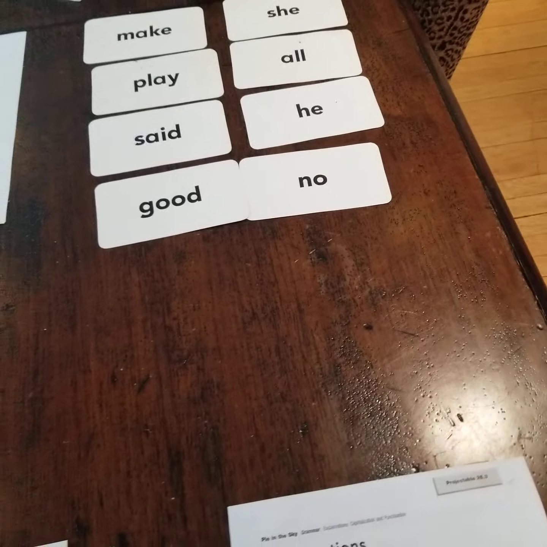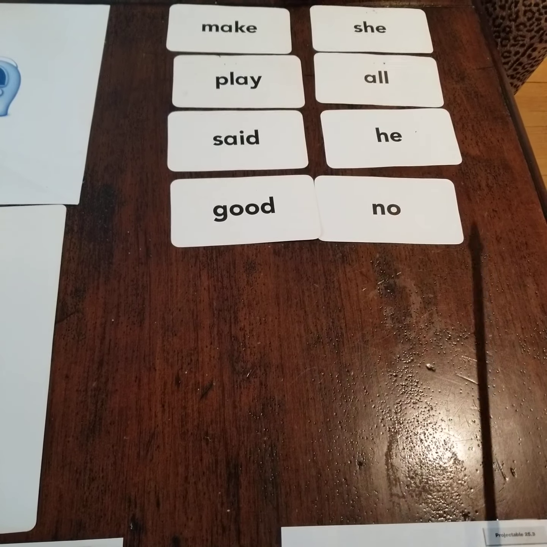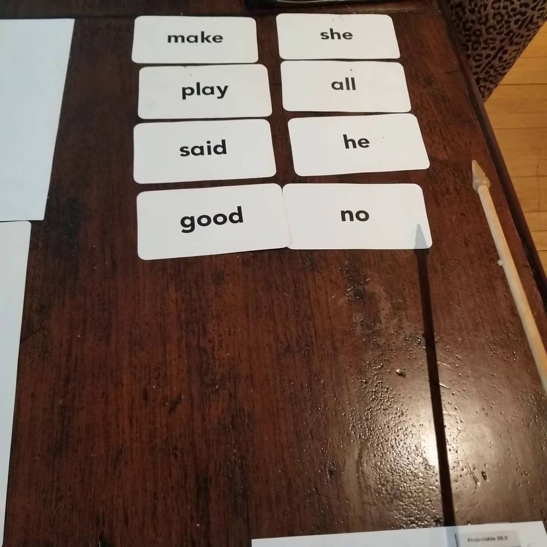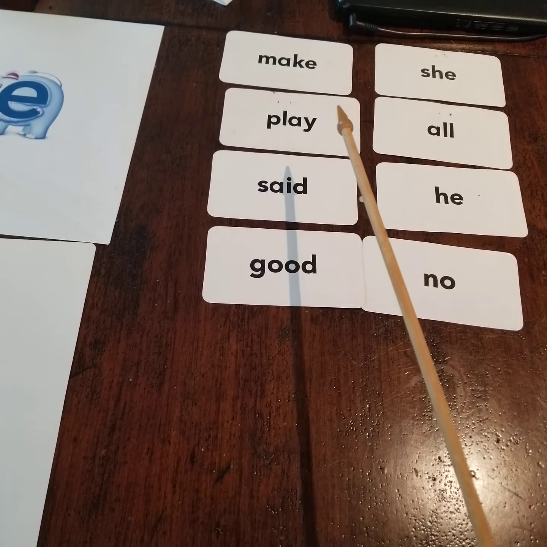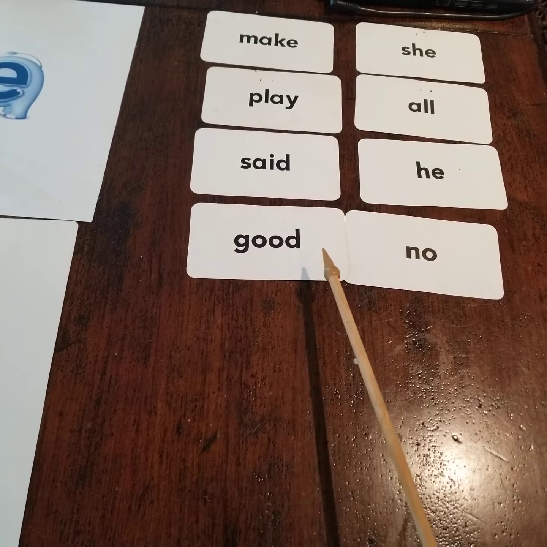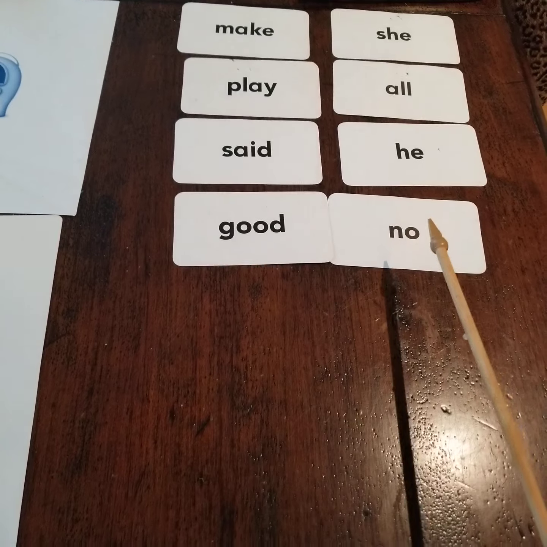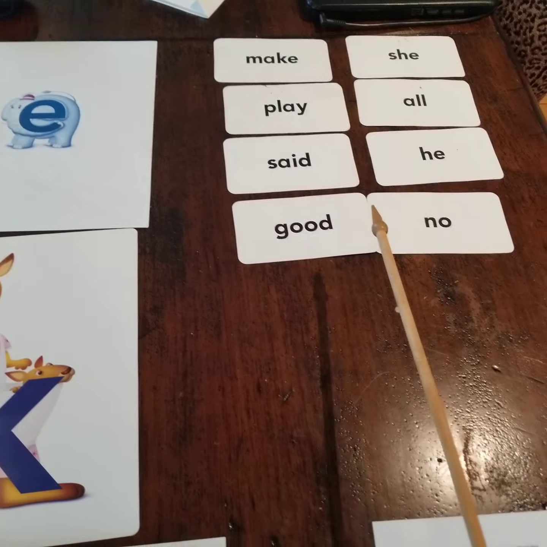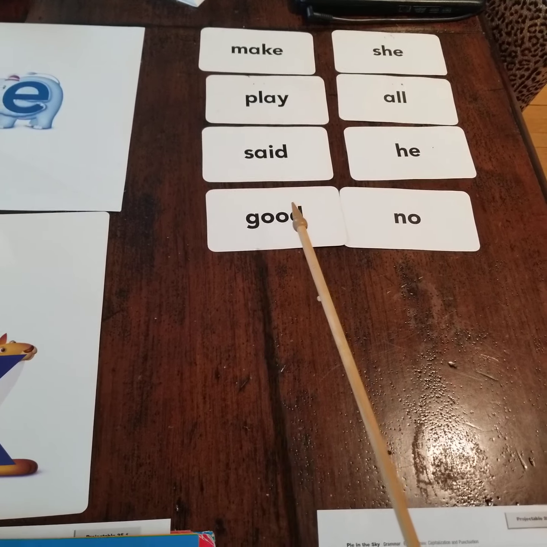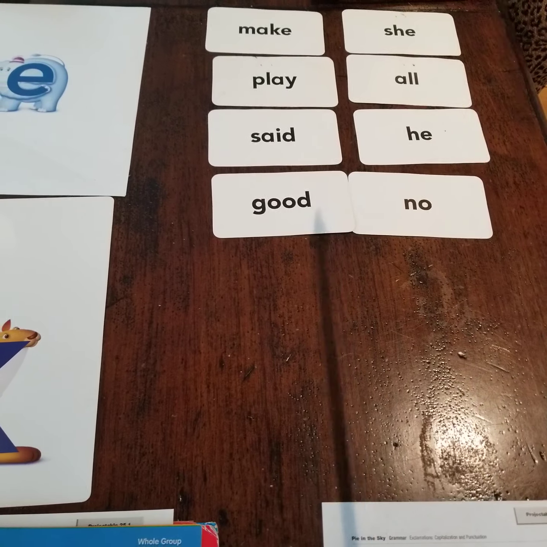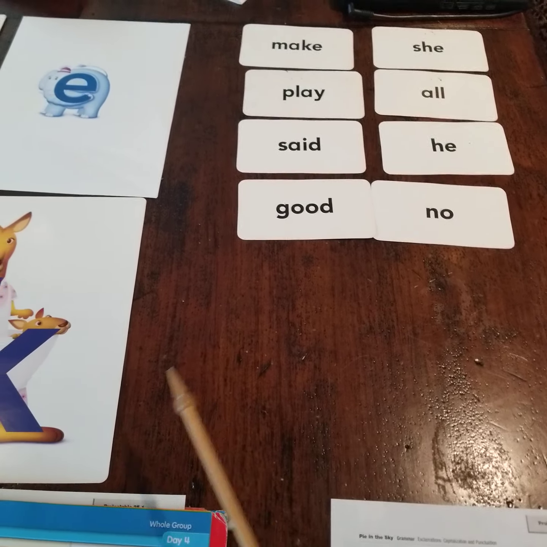We are going to continue with our lesson 25, day 4. We are at the reading table. We're going to go through our words to know for the whole unit. Those words are make, play, said, good, she, all, he, and know. All these words are on our word to know row, and you should know these words by heart. You should know how to spell them, and you should know what they say. That's what our words to know are all about, us building up our vocabulary.